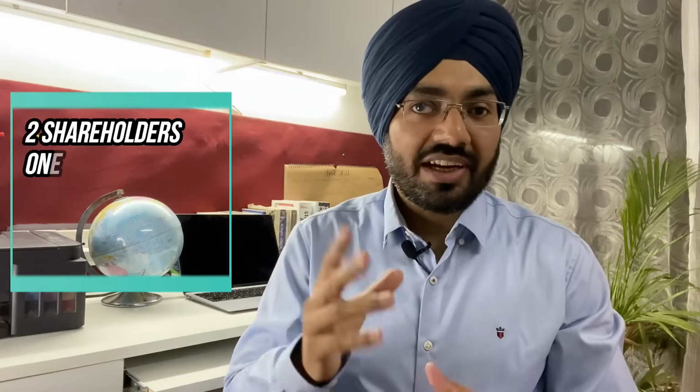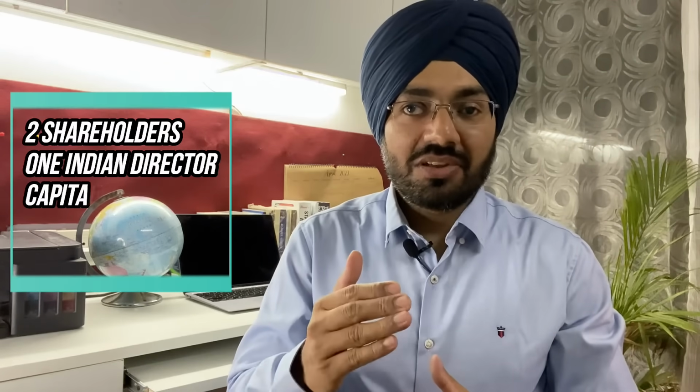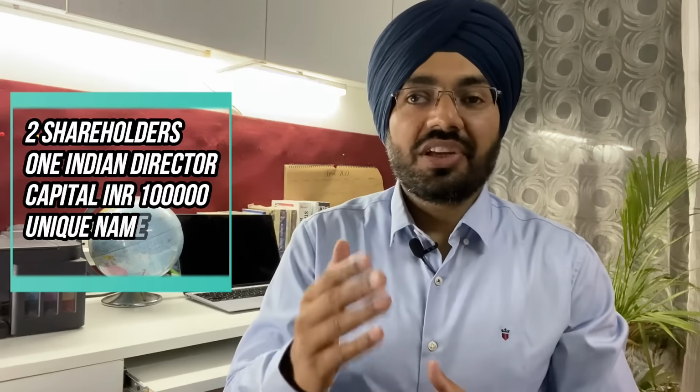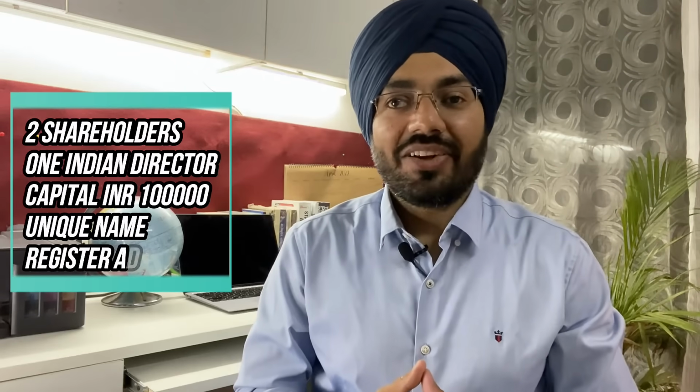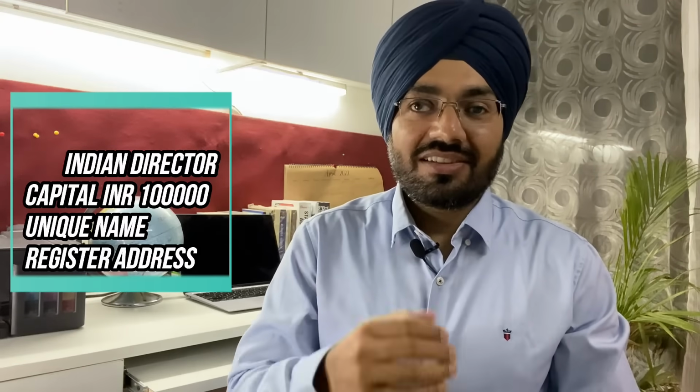So these are the requirements. I repeat myself again. Number 1, you need 2 shareholders. Number 2, you need 2 directors, and one of the directors should be a resident in India. And number 3, paid up capital. Number 4, unique name. And the last, address. You need 1 address anywhere in India as the registered office address of your company.